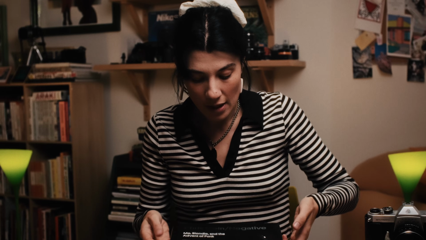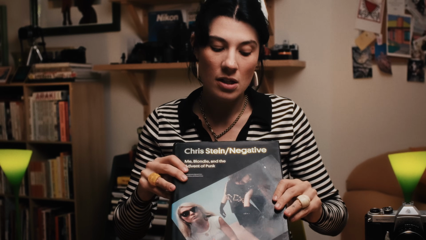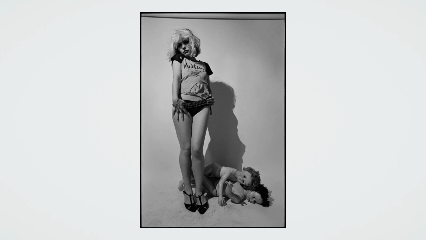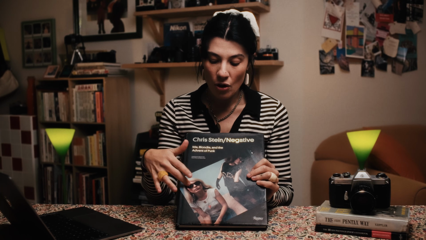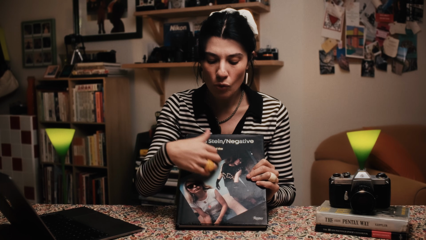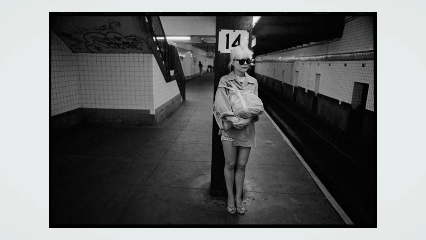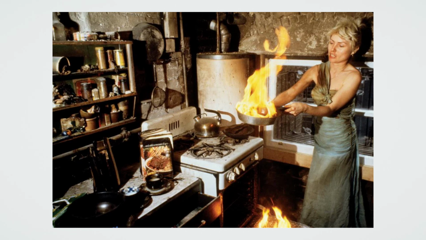A great example of connection in photography is this book by Chris Stein, who was the guitarist in Blondie, the group, which I'm sure you all know. Debbie Harry is extremely photogenic. I don't think you could take a bad photo of Debbie Harry, but Chris Stein and her were together for nearly the whole time Blondie existed, and he took photos of her religiously on tour and in intimate moments, all sorts of things.